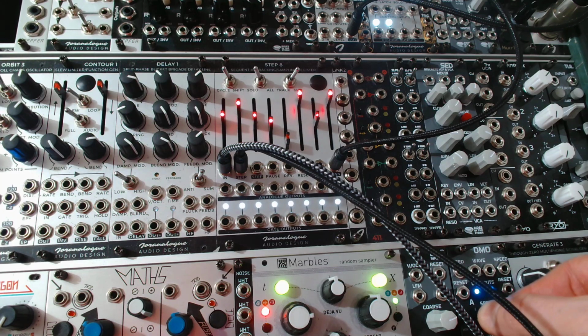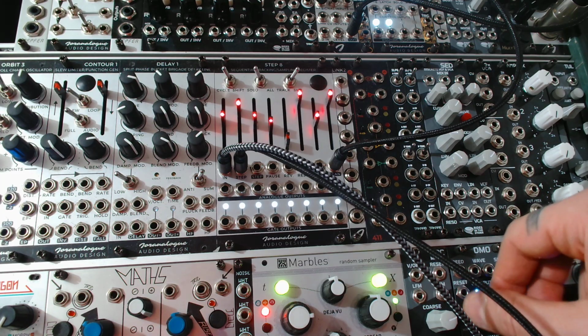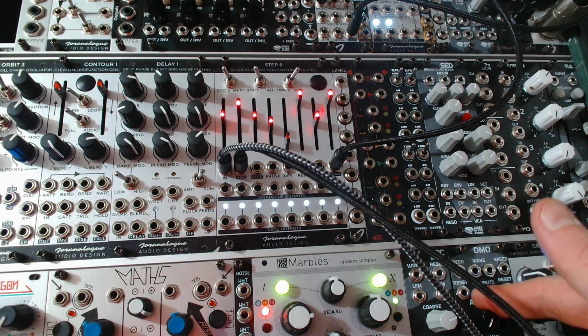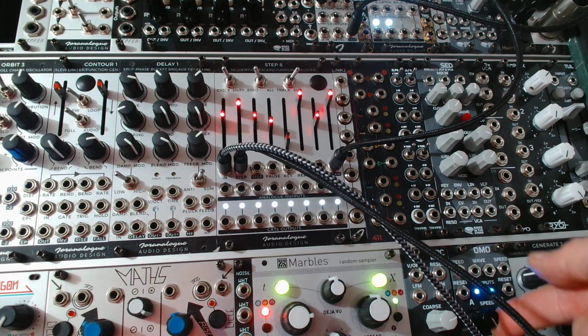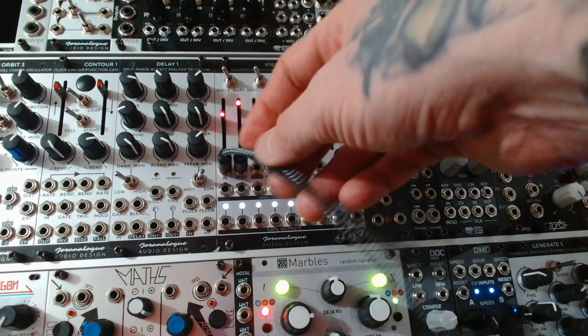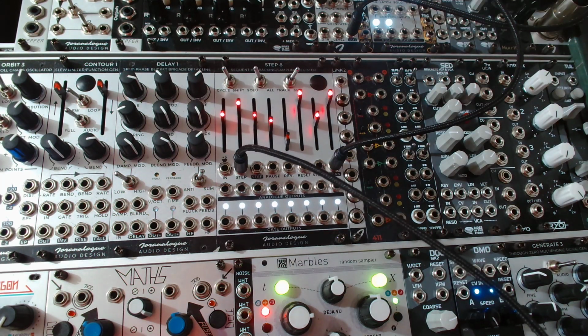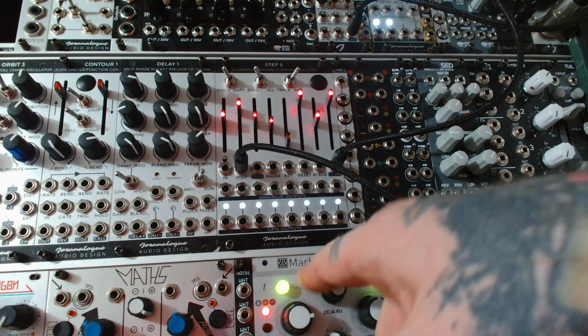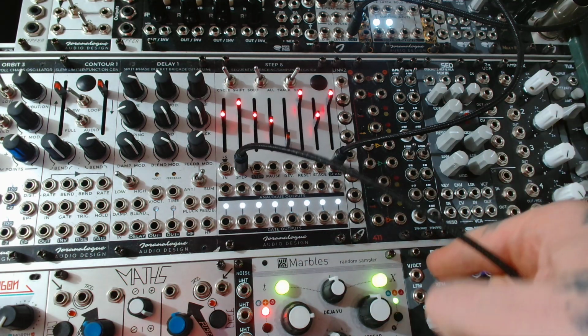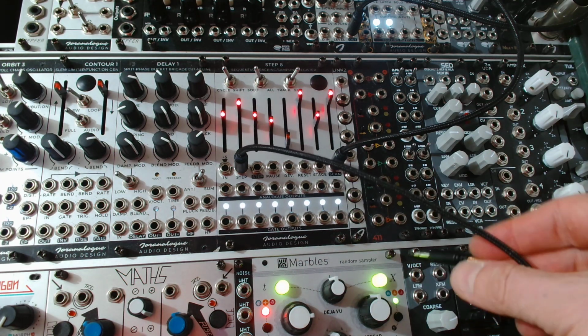And this makes more sense if you start sequencing this. So first, just disconnect this, and I will just sequence using Marbles for my DOC, the leading oscillator here.